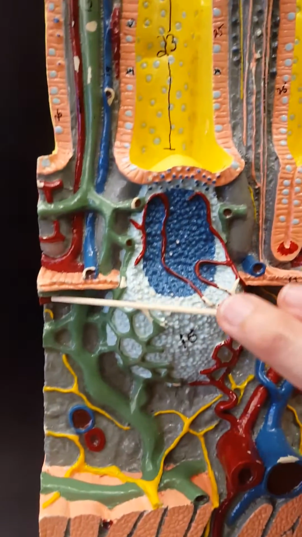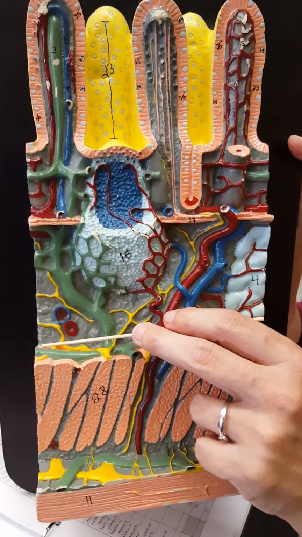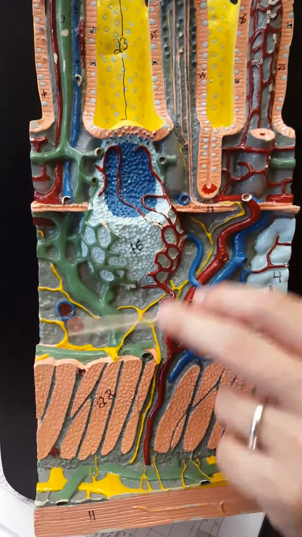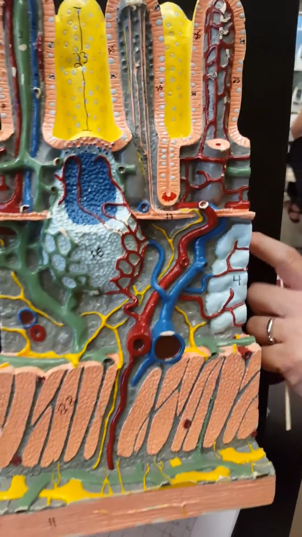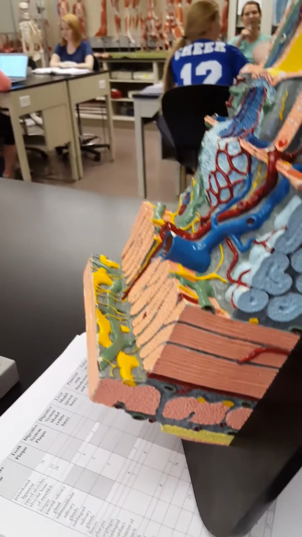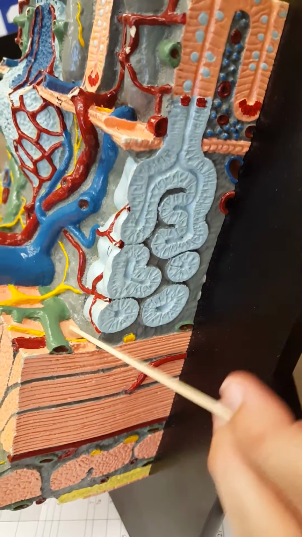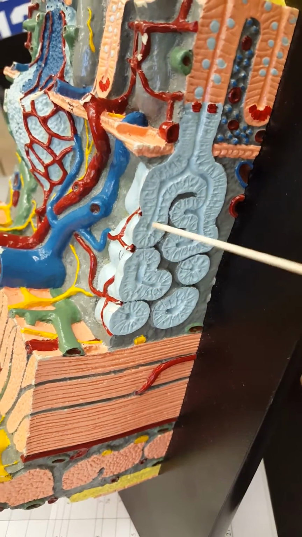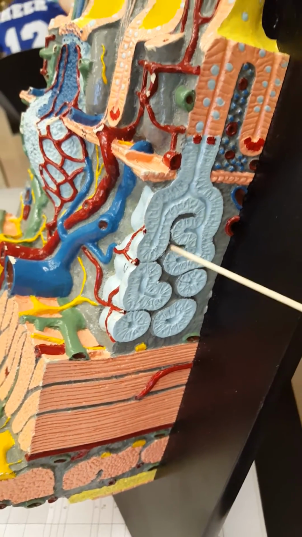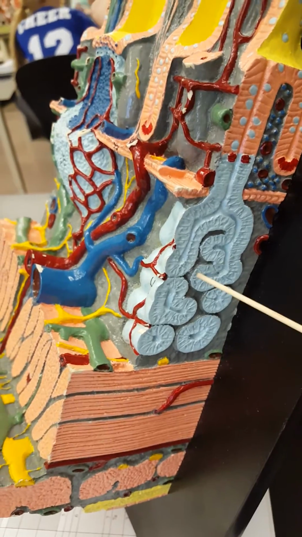Below this layer is the submucosa. This is going to be a different color, so you really want to look for color changes. And there's nothing really exciting in here, except if you're in the duodenum, there will be these glands, and they're in the submucosa, and those are called duodenal glands. So now you know you're in the duodenum, the first part of the small intestine.